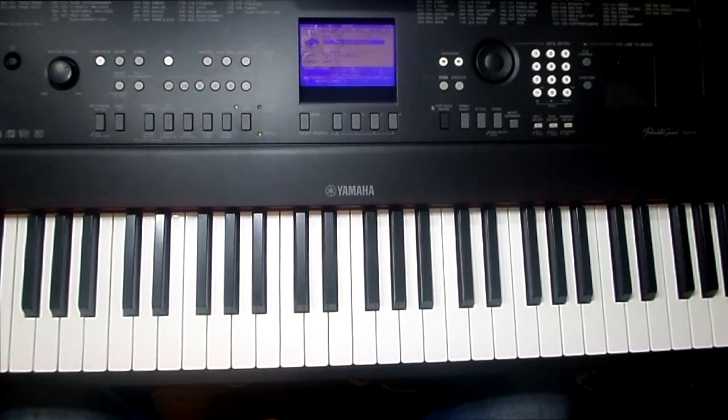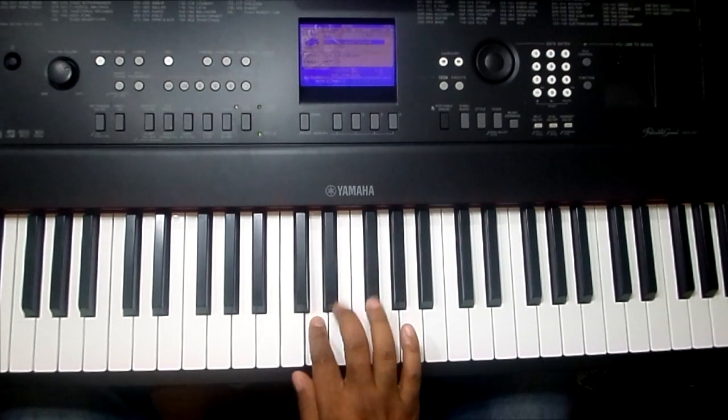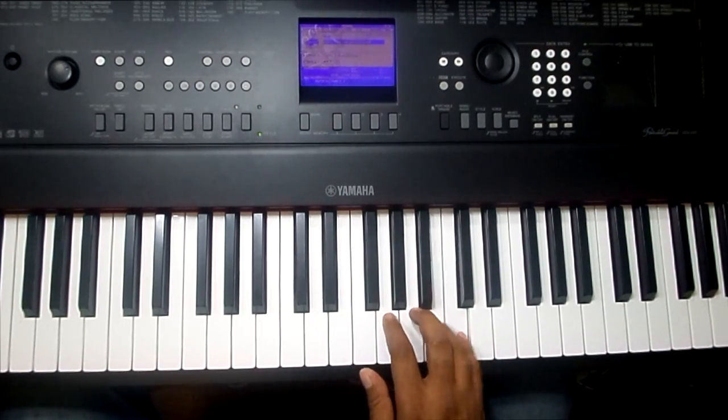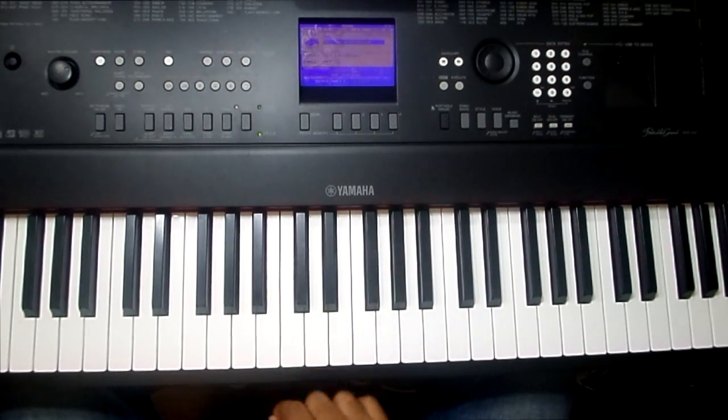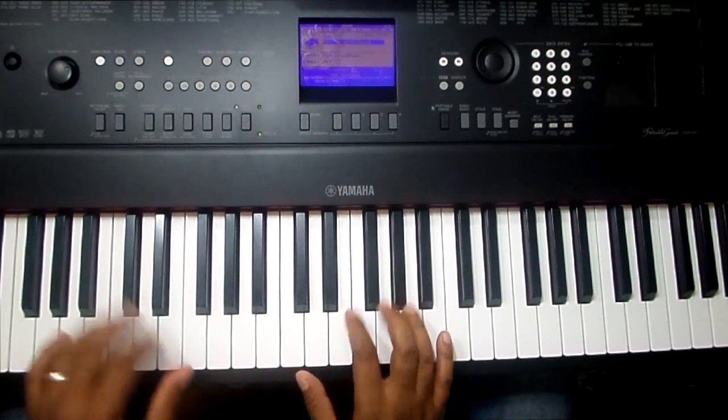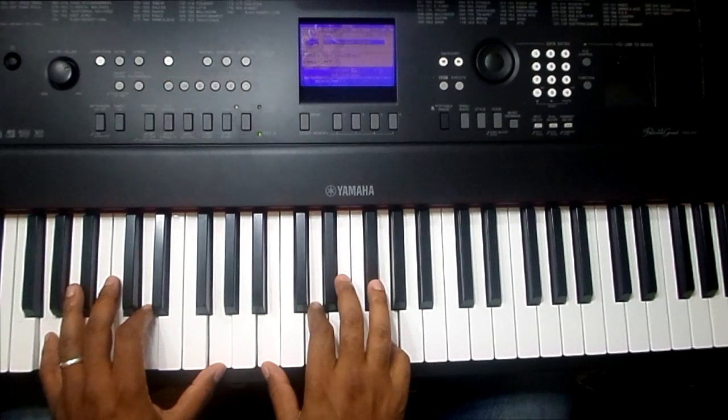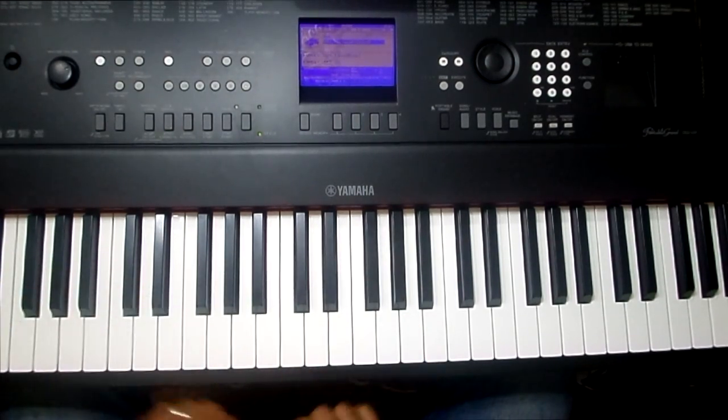And so you want to know your major scale on every pitch of the piano. You want to be able to play them ascending and descending, because knowing your major scale will help you when you start to learn about chords. You can know what notes belong to the scale.